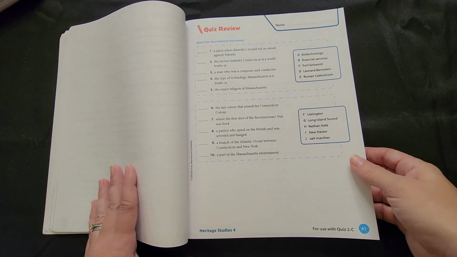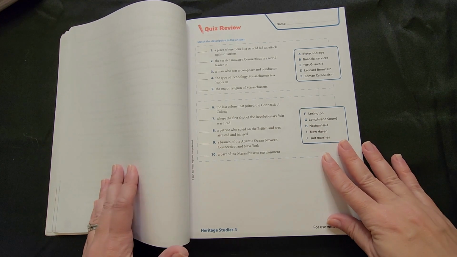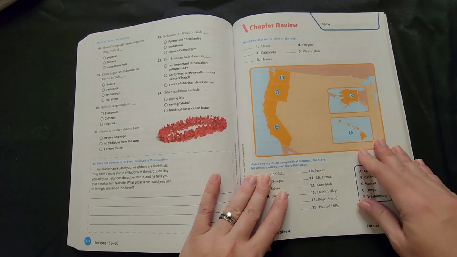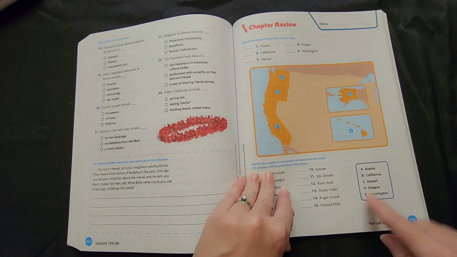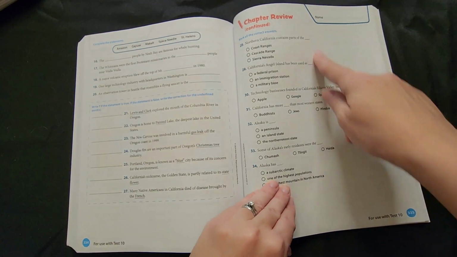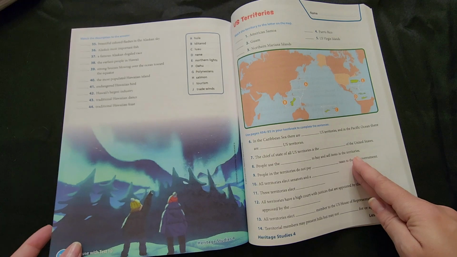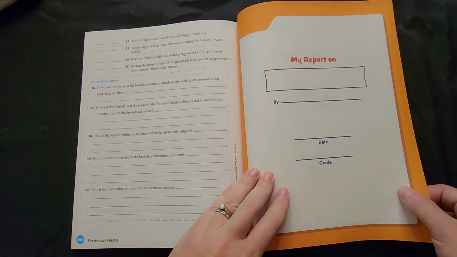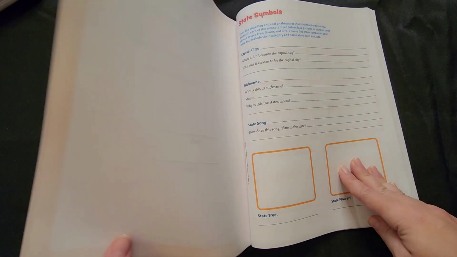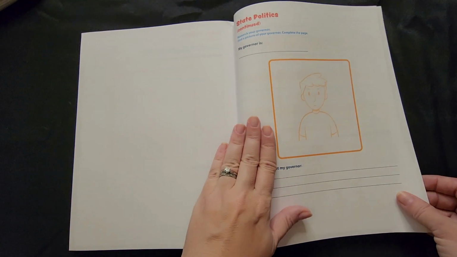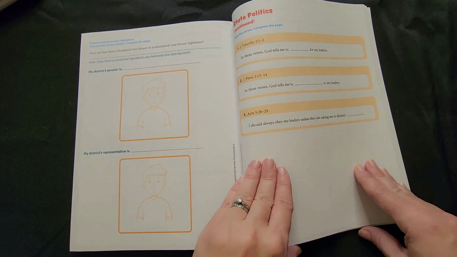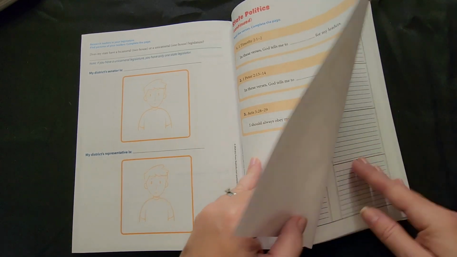There are also quiz reviews that will help your child learn study skills and help them to prepare for the upcoming section quizzes. At the end of each chapter, there is a chapter review that will once again help your child to develop good study skills and to prepare for the chapter tests. At the end of the activities manual, there is a section with the pages needed for the state report. Your child will fill out these pages and work on assembling their state notebook during the state notebook lesson at the end of each chapter.